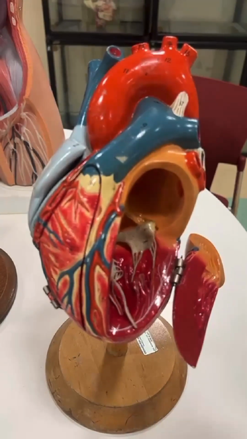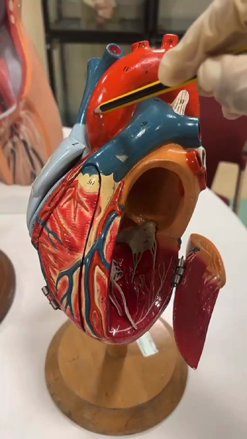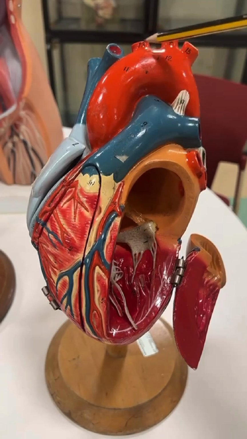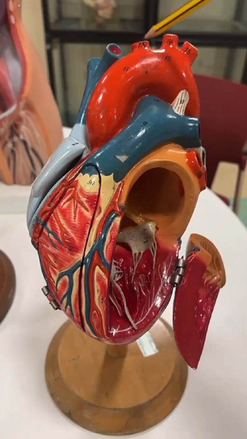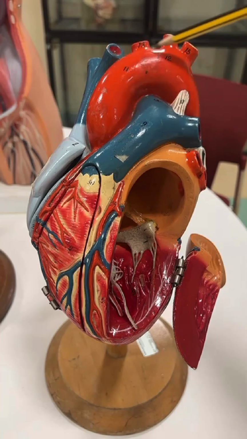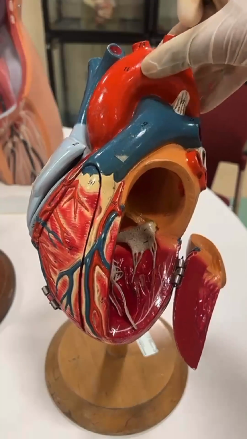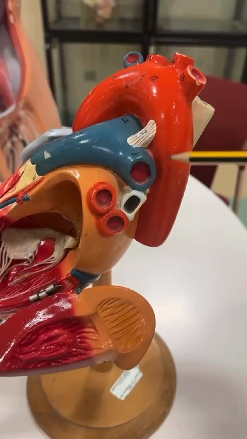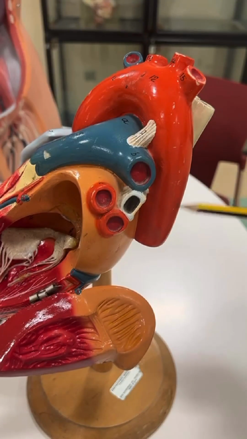Now the blood will move from the ascending aorta to the arch of the aorta, and there are three branches in the arch of the aorta. This is the brachiocephalic trunk, this is the left common carotid, and this is the left subclavian artery. This is the end of the aortic arch, and this is the beginning of the descending aorta.